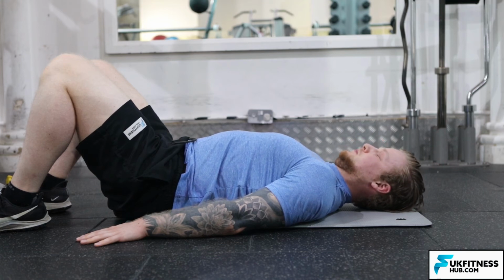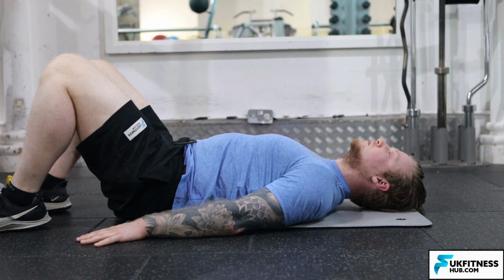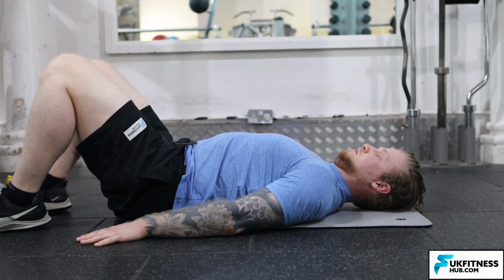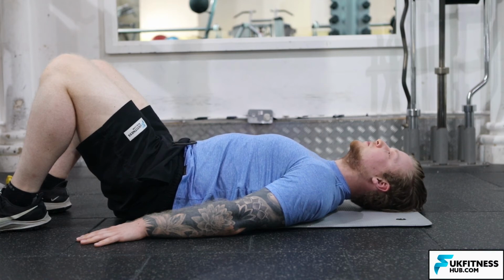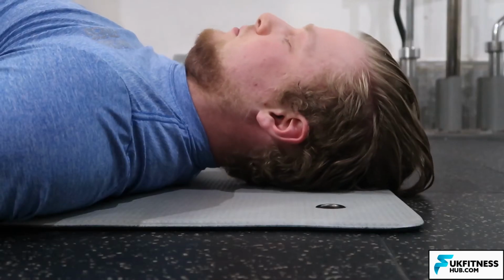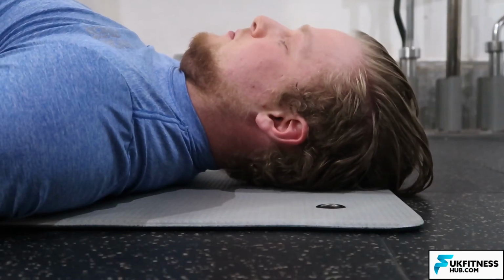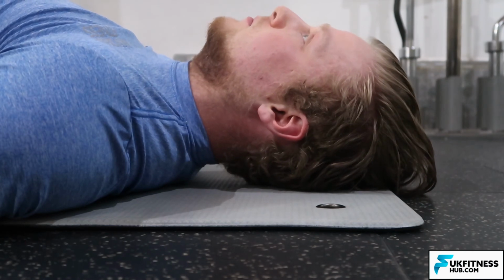Start with your head in a neutral position, then begin to draw your chin to your chest slowly. Pause when you can no longer go any further before repeating this for 15 repetitions, 2 sets over. Chin tucks help to strengthen the deep cervical flexors and lower cervical extensors.